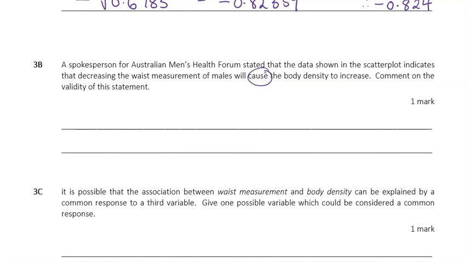And what we need to remember is just because there is an association does not mean that a change in the waist measurement will cause body density to increase. There may be other factors involved. It is not a one-to-one relationship in that sense. So we're asking you to say that it is not valid because correlation does not mean a causal relationship exists.